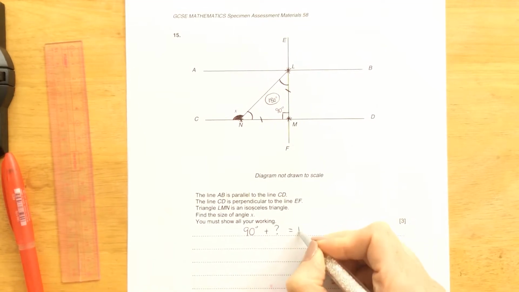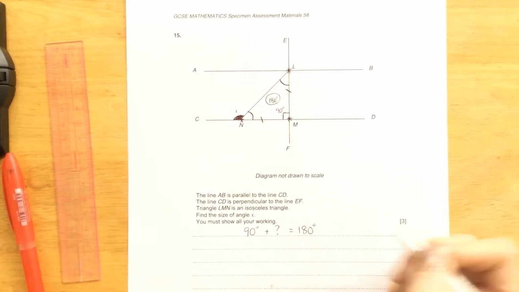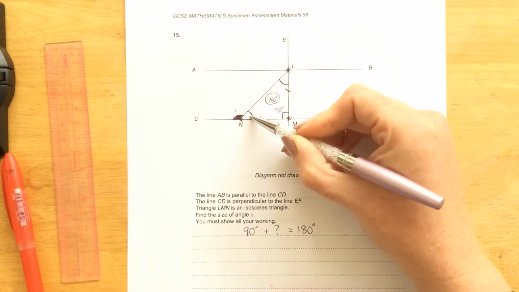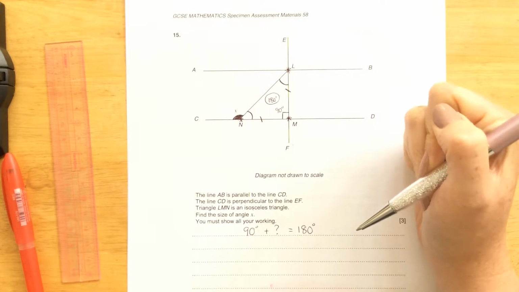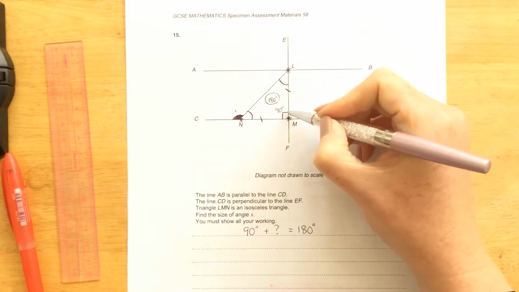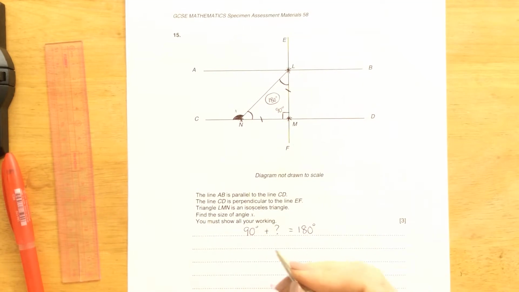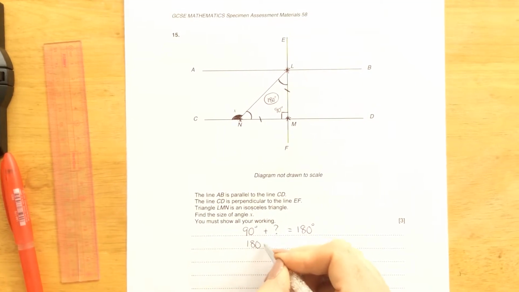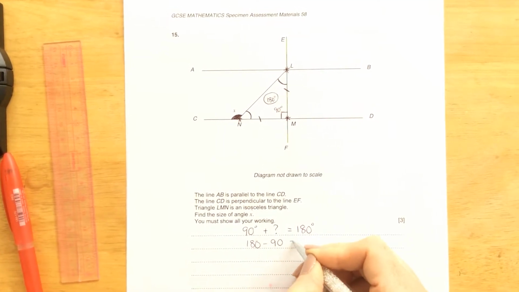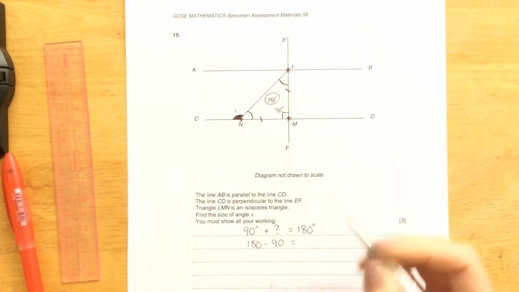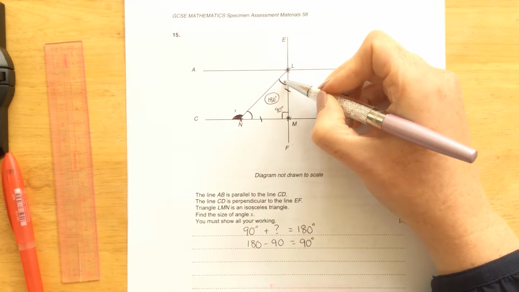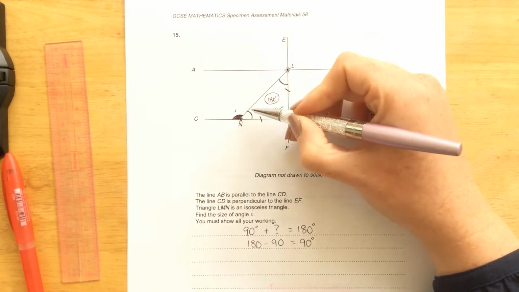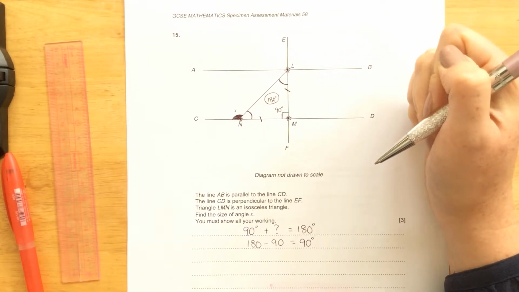Add what? What must these two angles add up to? So 90 degrees add what? Gives you 180 degrees. So we do know that this is 90 degrees. So 180, take away 90, gives me what is left over. So that gives me 90 degrees. So I know that these two angles must add up to 90 degrees.